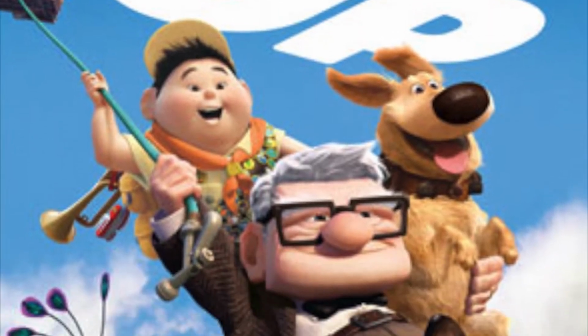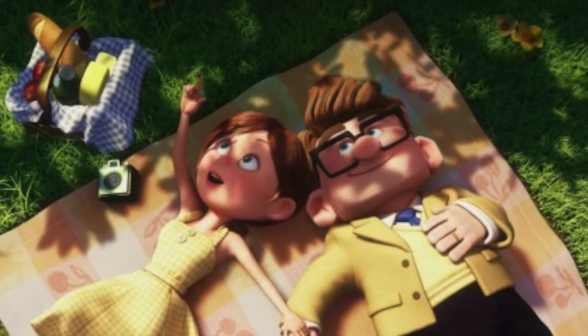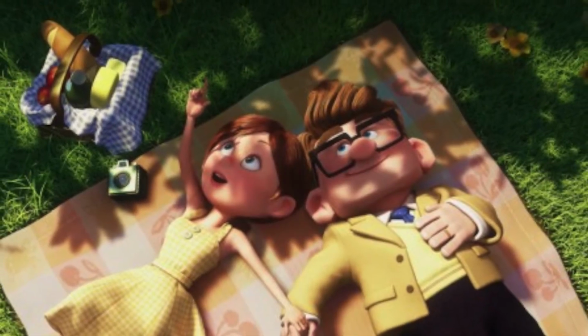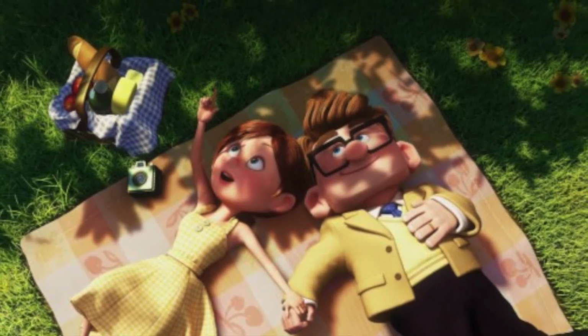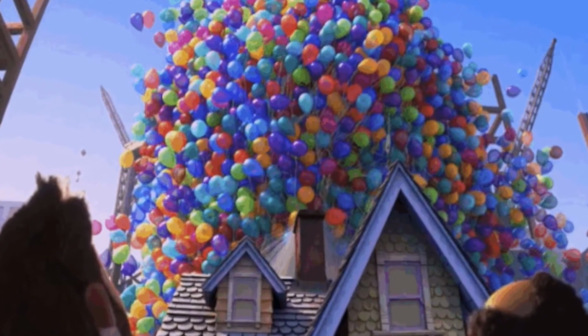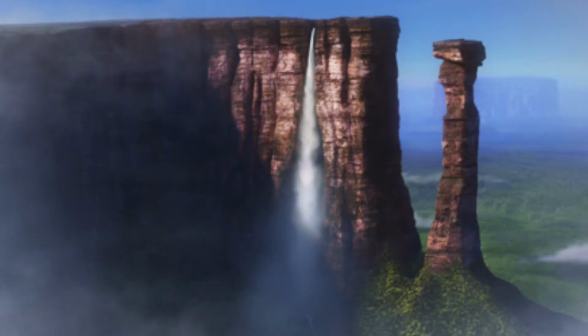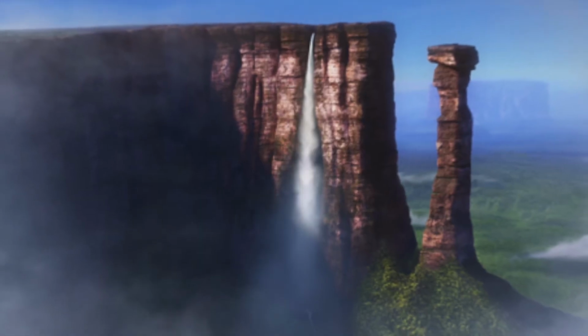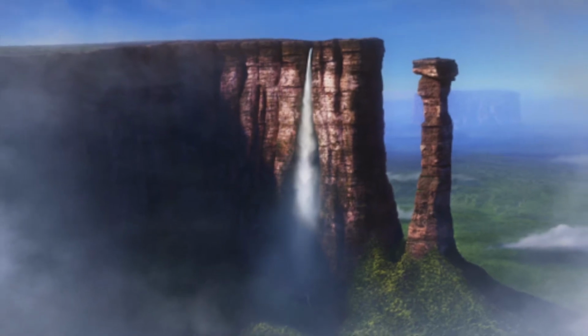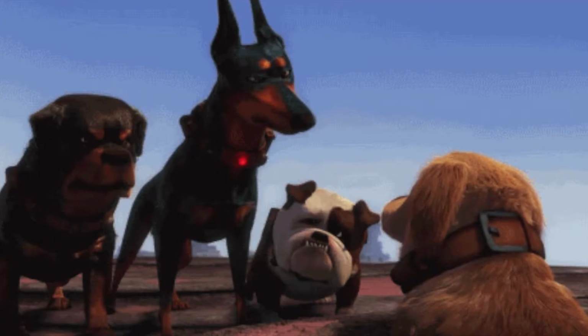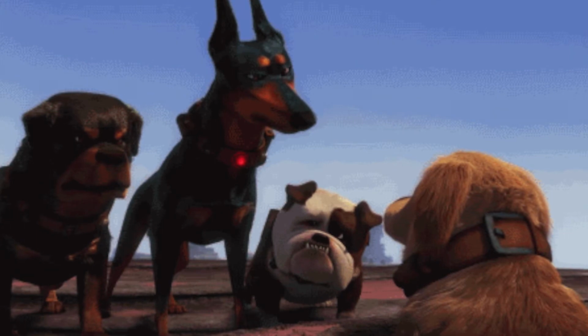Next up on the animal side of things is Up. Up, the movie that everyone bawls over just in the first 10 minutes. Up takes place in the beginning in 1940, but in the end it's 2008, and it's really the ending that we're concerned about. Carl's on the search for Paradise Falls, where his idol, Charles Muntz, always talked about.